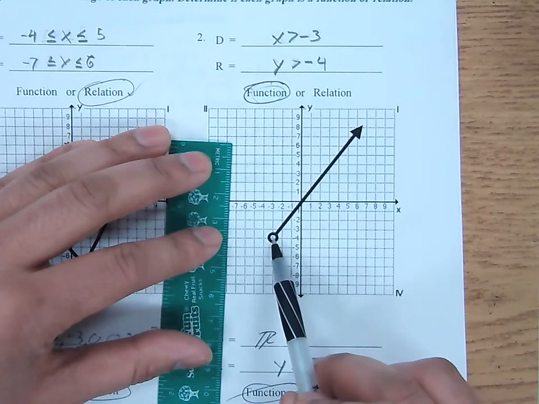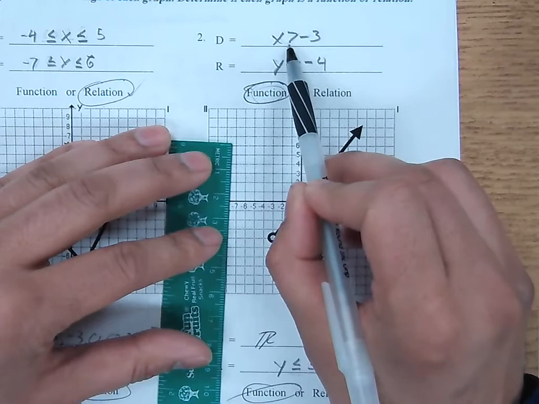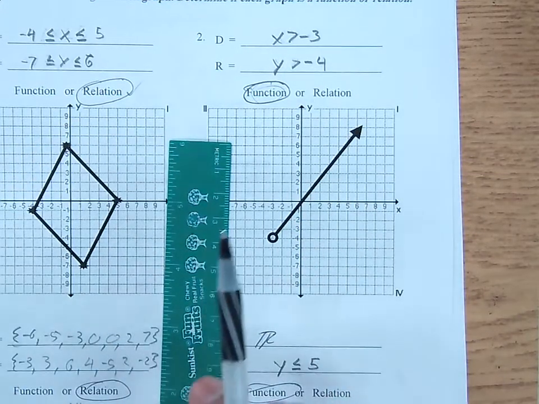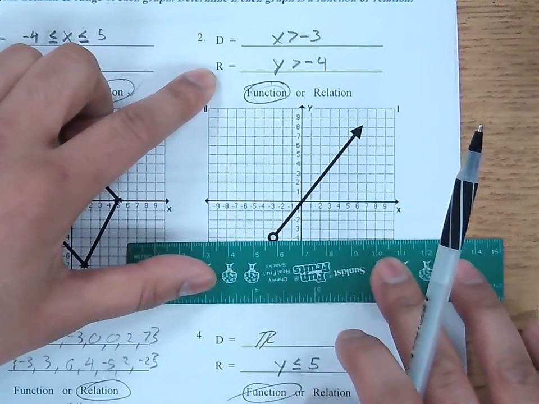But does it include the number negative 3? Because it's a hollow dot, that means it does not include it. So we use the symbol x greater than negative 3. Okay. Also, now for the range, how far low do we go? How low do we go?